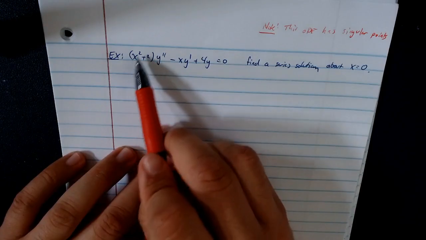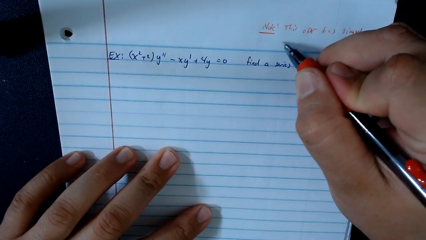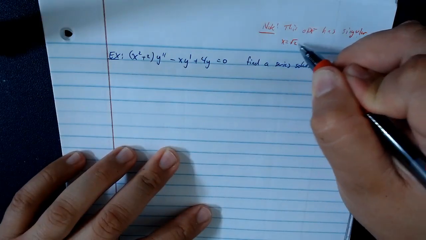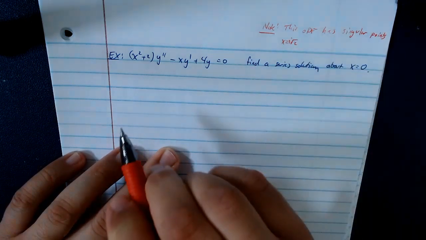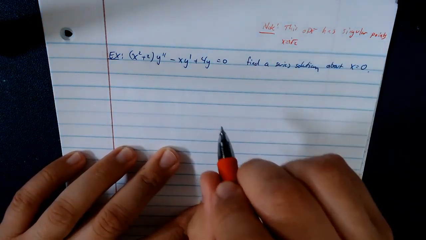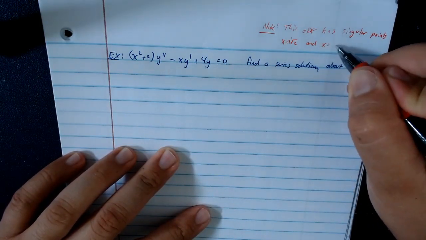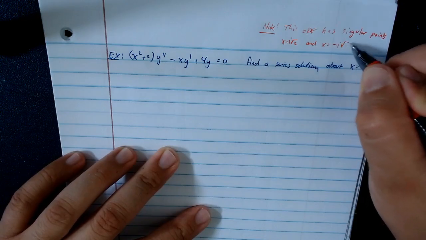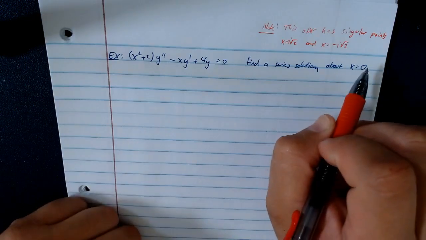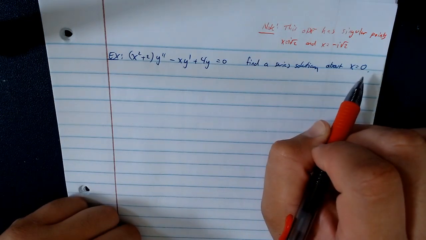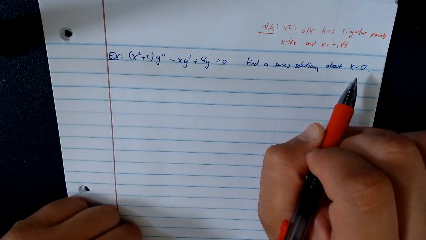Let's see, what was it? X squared plus 2 equals 0. So subtract the 2 and take a square root. So x equals the square root of negative 2. So i root 2, and x equals negative i root 2. So because this does have singular points, this series solution might be convergent only on some smaller interval.